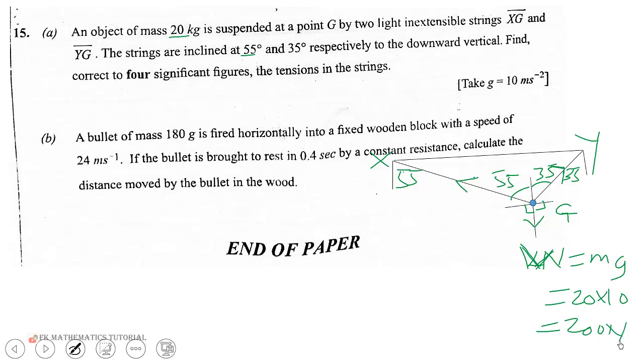So now we can find the tension in the string. Let's call this one tension 1 and this one tension 2. So tension 1, T1, over the sine of this angle here. We know that this angle will also be 35 degrees because this and this should be 90.